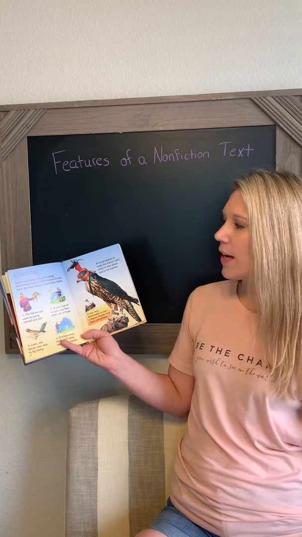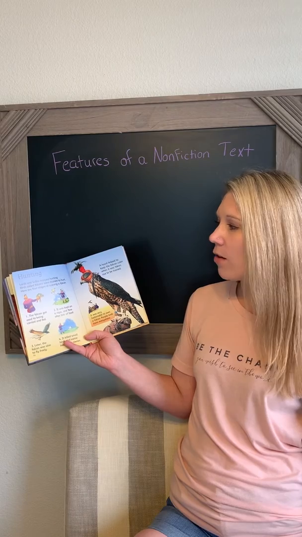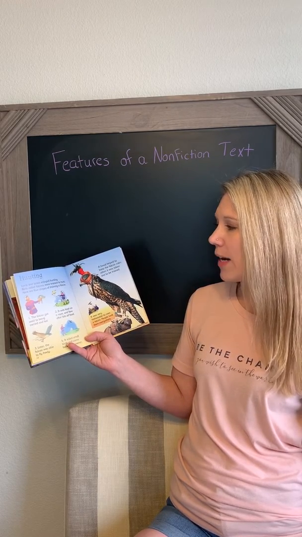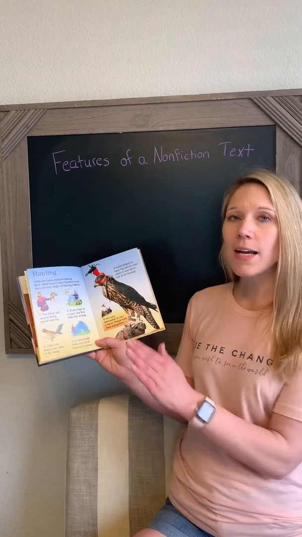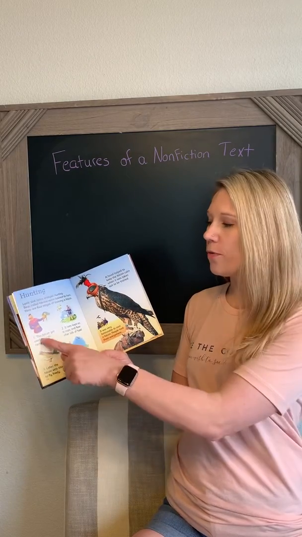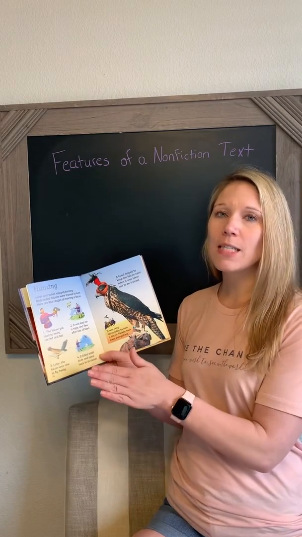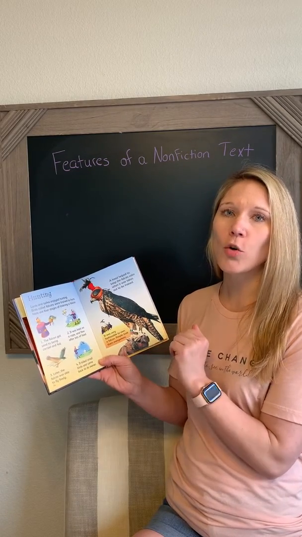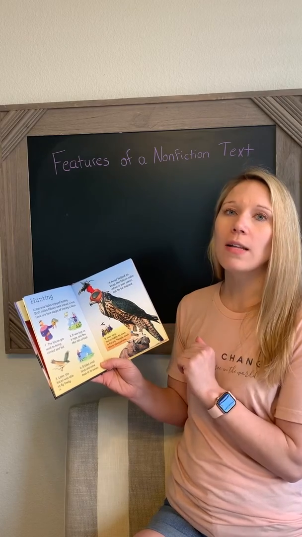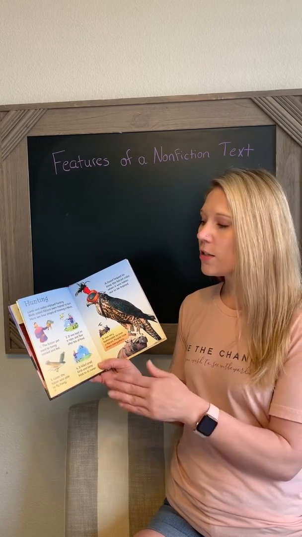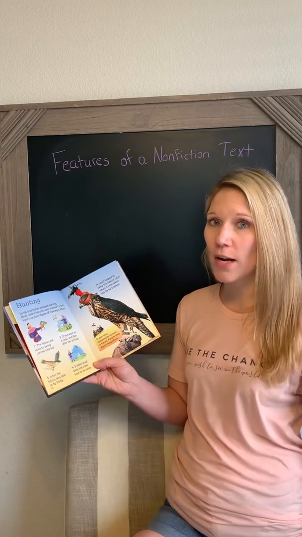Lords and ladies enjoyed hunting. Birds called falcons were trained to hunt. Here are 4 stages of training a falcon. Okay, so this text feature is like a how-to. Step 1, step 2, step 3, step 4. And we have seen this before in stories such as how to create a paper airplane or how to cook something, how to make a peanut butter jelly sandwich. So this is a little how-to directions.